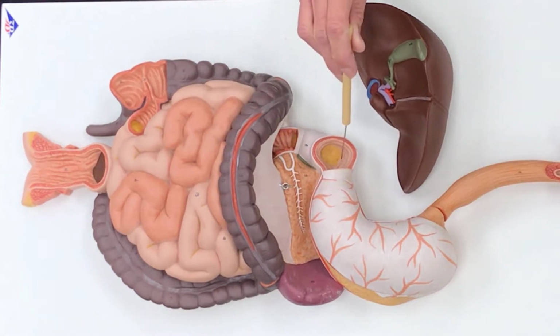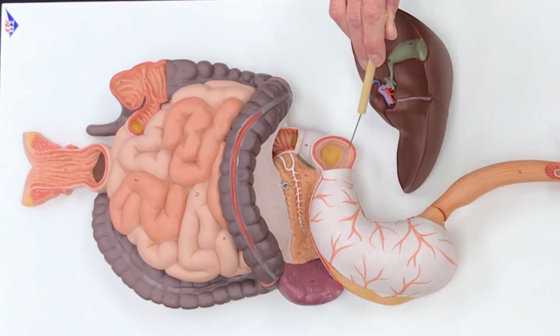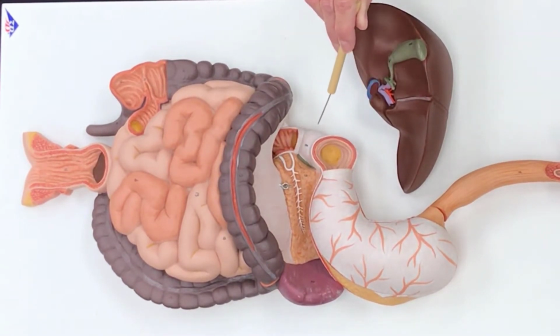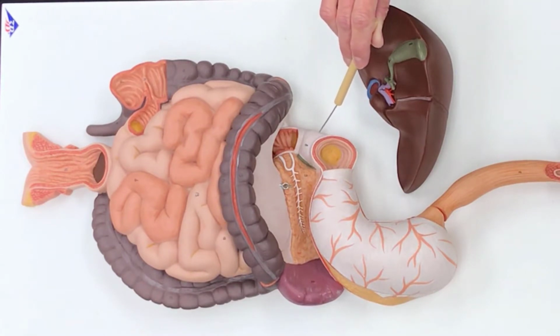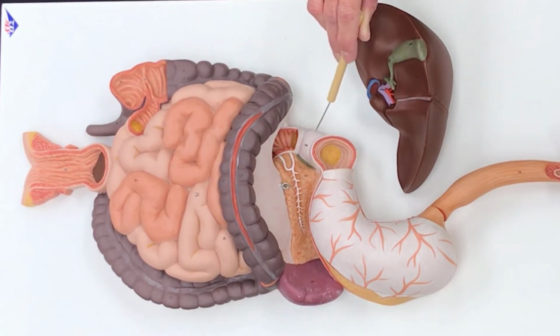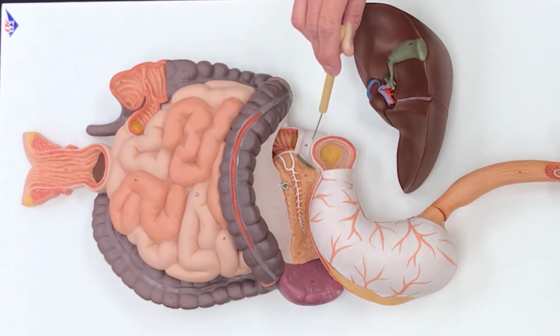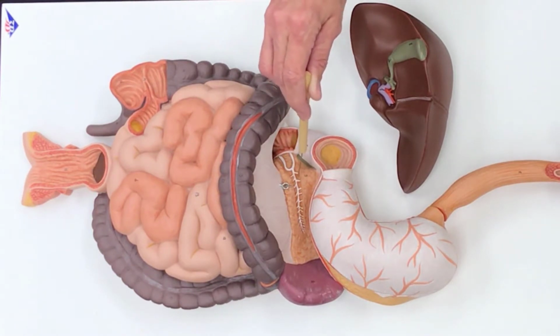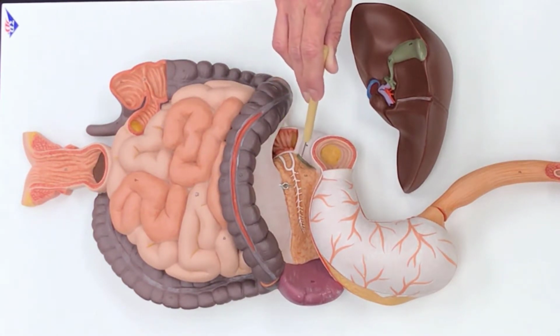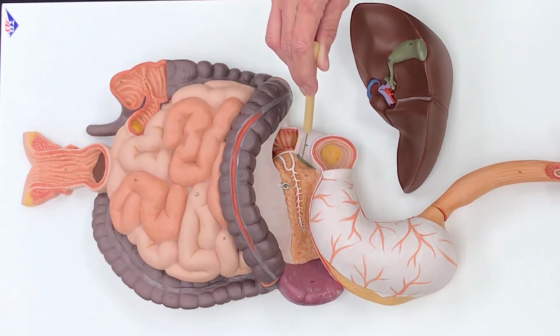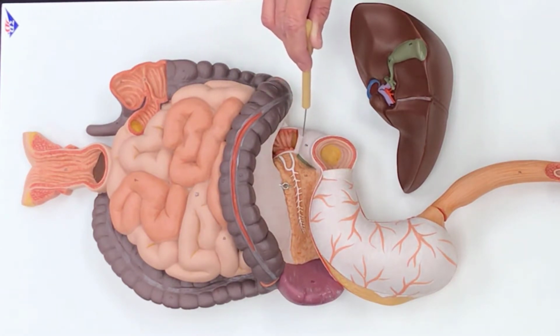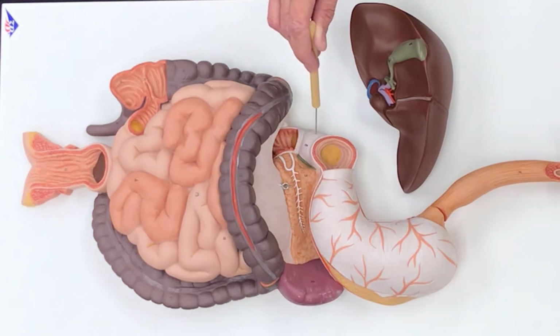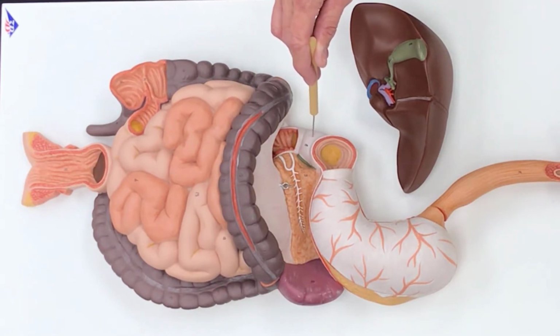And then right here is where the stomach ends and the small intestines begins. So this is the first part of the small intestines, which is the duodenum. Now, this little bumpy guy right here is the pancreas. It is not part of the GI tract. It's an accessory organ. It's outside the GI tract. So we go from stomach to small intestines. The first part is the duodenum.